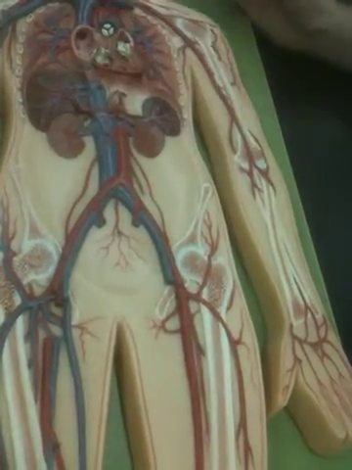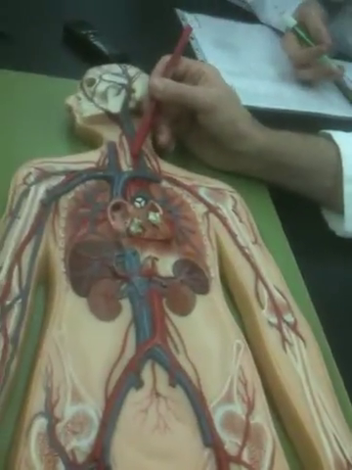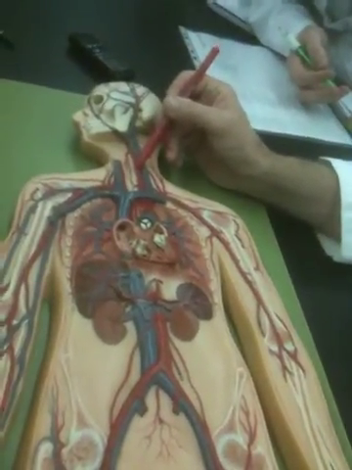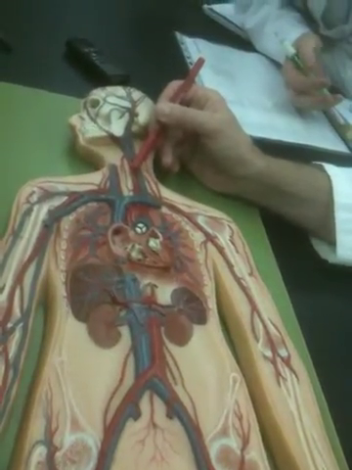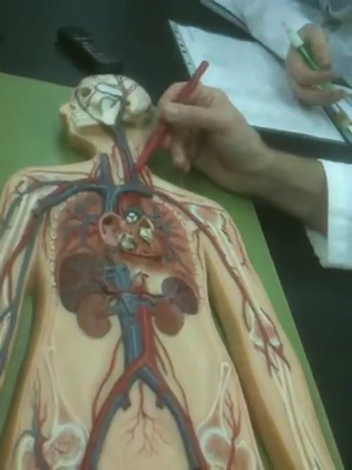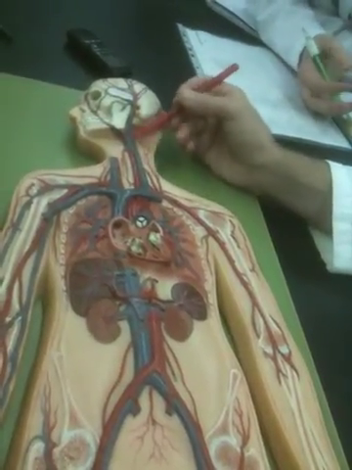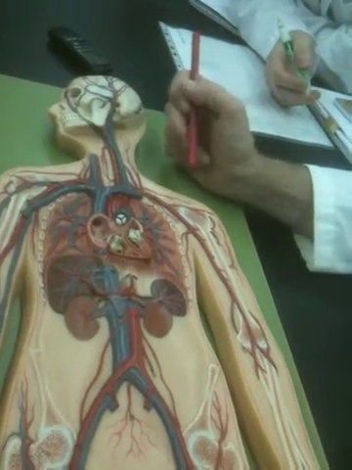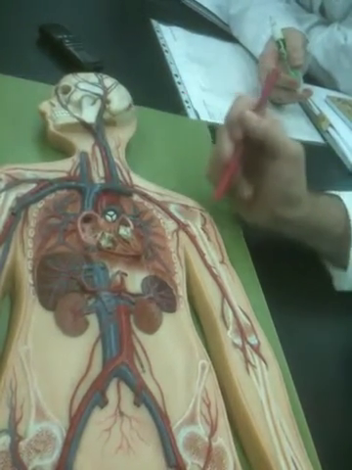All right. Name this branch again. Middle branch off the arch. Left common carotid. Name this vein. Jugular. Common jugular vein. Got a superficial one. So again, an exception. The jugular accompanies the carotid. And these were opposite in oxygenation.